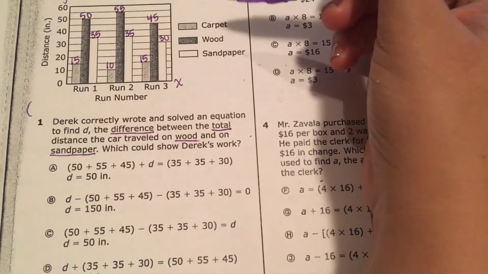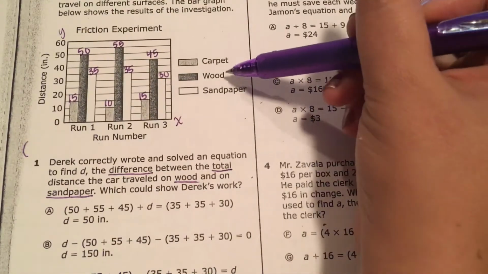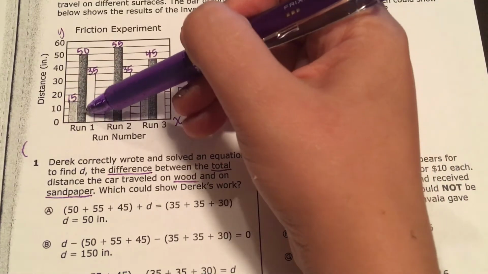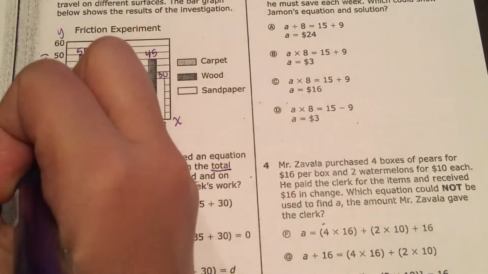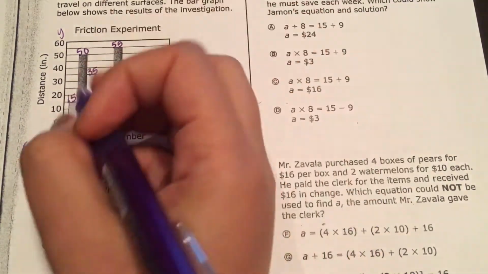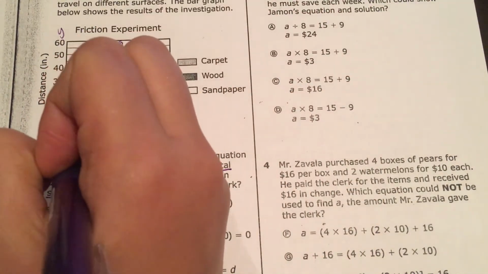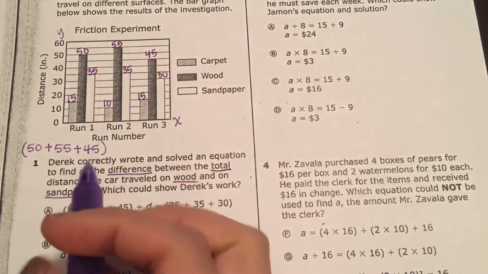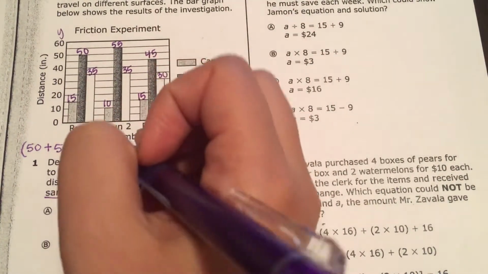So remember, let's look at our graph again. The wood is the dark one, the dark black. So the first one is going to be 50 plus the second one is going to be 55 plus the last one is 45. So this is the total for the wood.